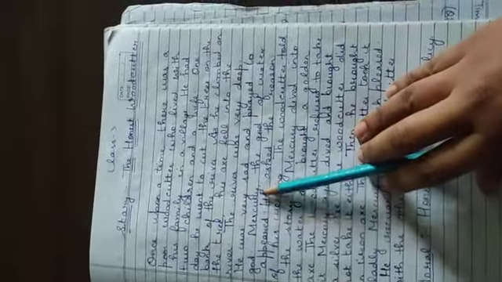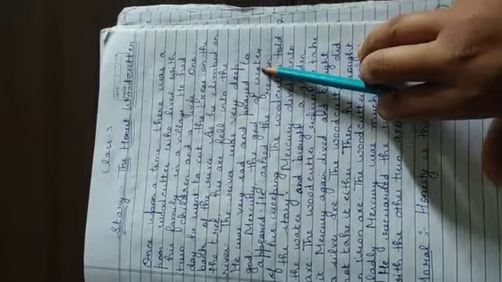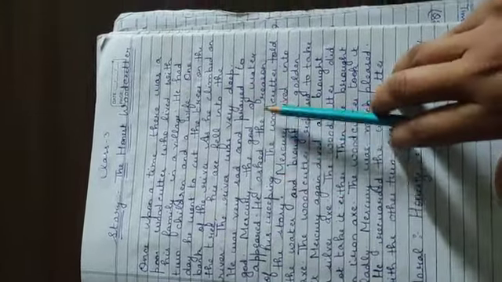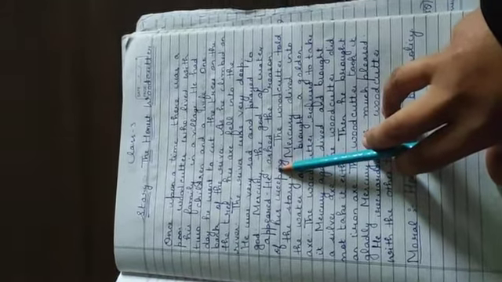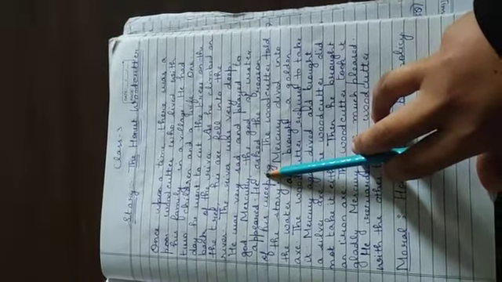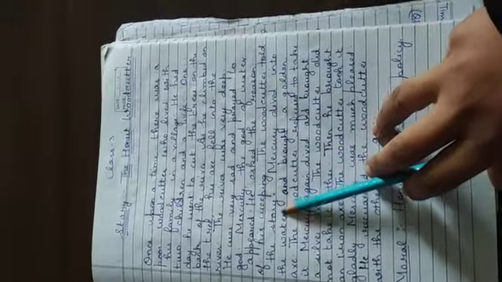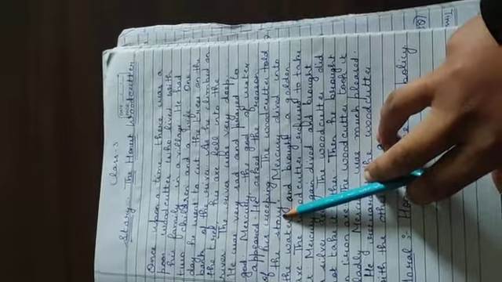Then what happened? Mercury, the god of water. Who is the god of water? Mercury, the god of water, appeared. He asked the reason of his weeping. Weeping means he was crying. So Mercury, the god of water, asked why you are crying, why you are weeping. The woodcutter told the story. So the woodcutter explained all about his sadness, what happened to him.